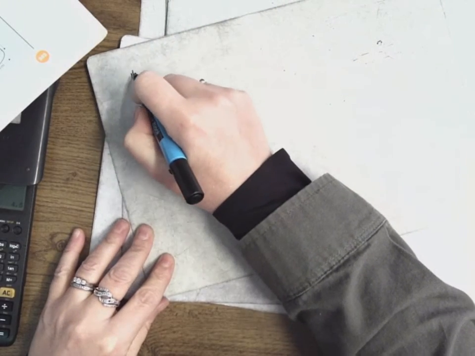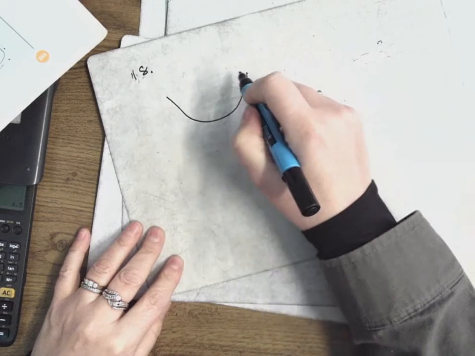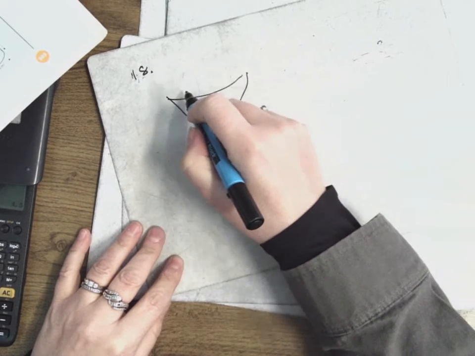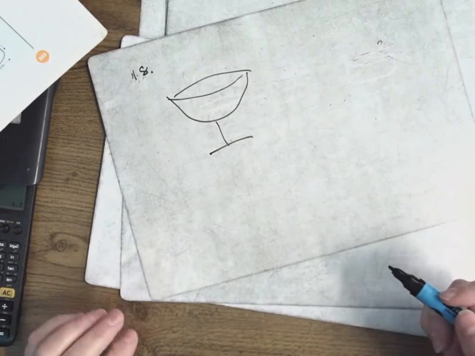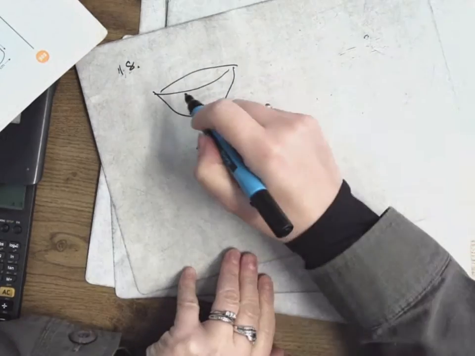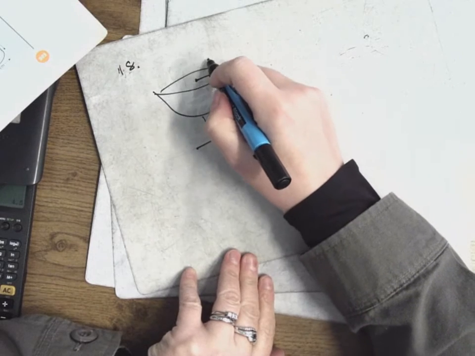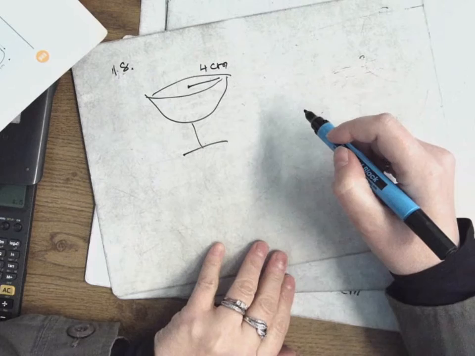A wine glass is in the form of a hemisphere, right? So a hemisphere is up there. There's your glass. Don't worry about the stem, that's no shape, we don't care. A wine glass is of radius 4 centimeters, so they tell me it's 4 centimeters. Find its volume in terms of pi.